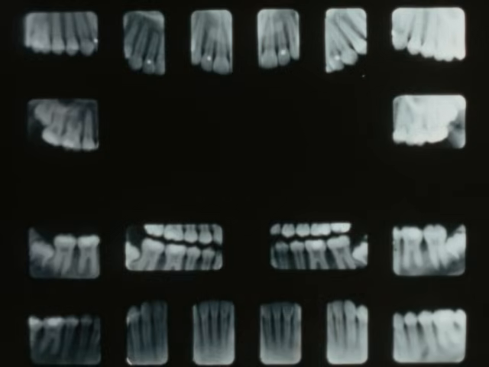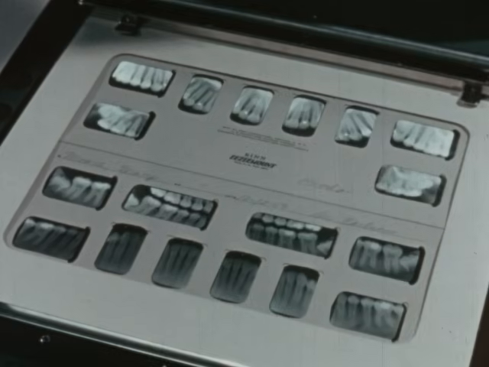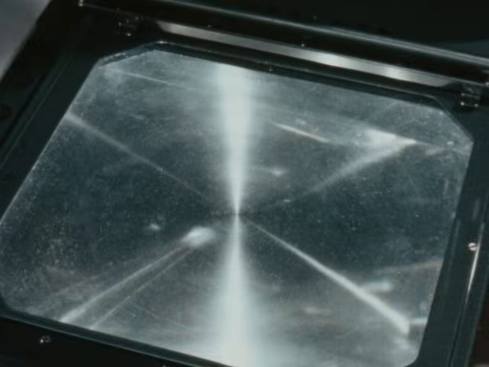X-ray films are a type of black and white transparency and may be projected. Enlarging the image for group showings greatly facilitates the presentation of this type of information.